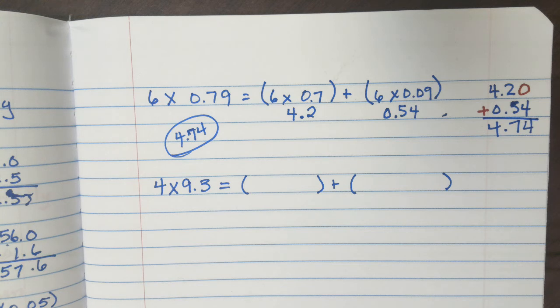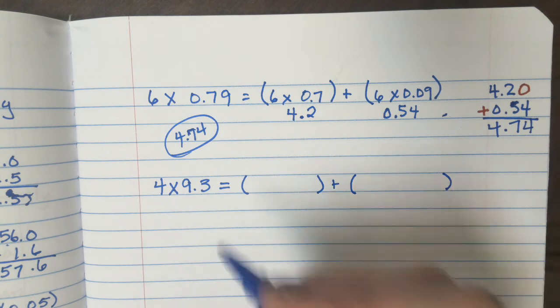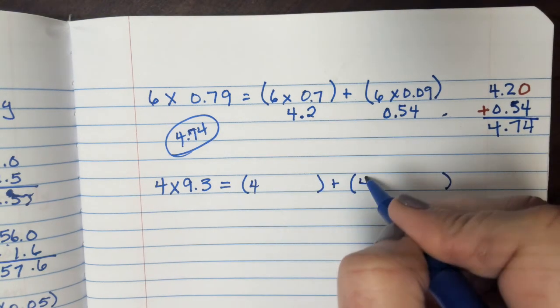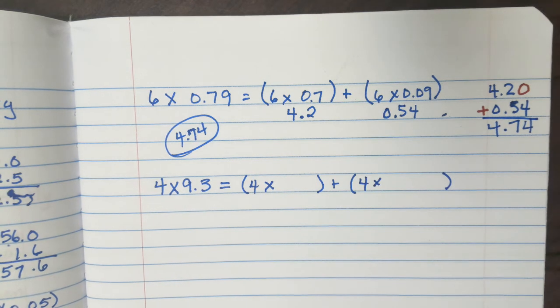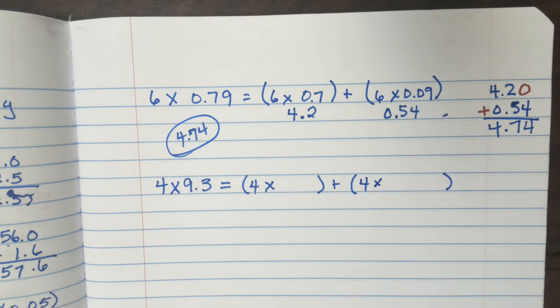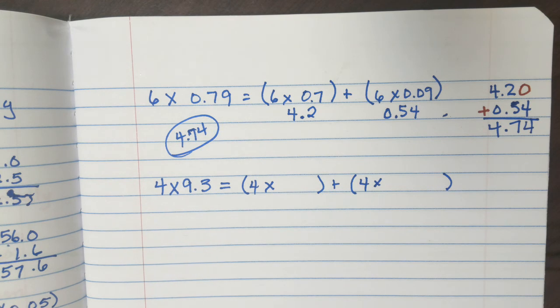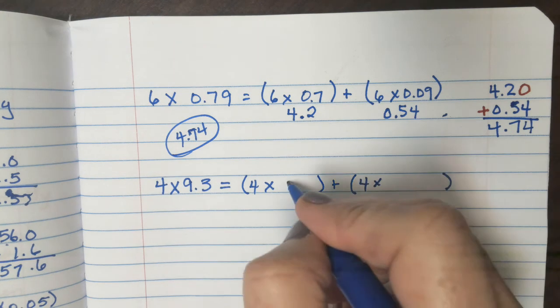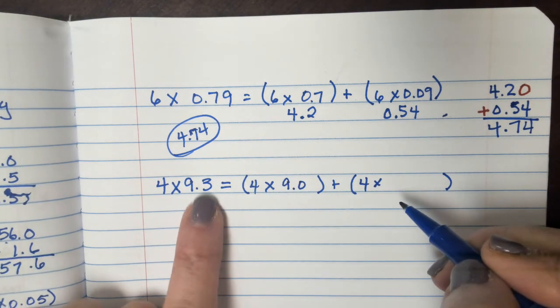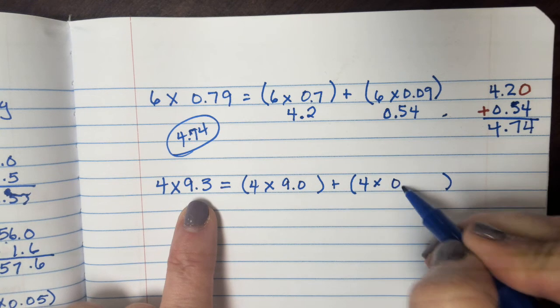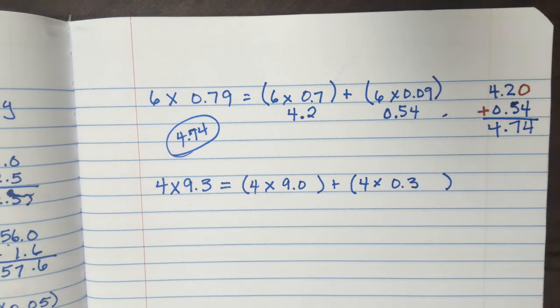Okay, good. Trenton's got it. Trenton, what number am I going to share between both? I'm going to share 4. I'm going to give it to both of them. Now, what does distributive property mean? To give. Okay, good. Cason, I need to break up 9 and 3/10. How do I do that? You put 9 in the first, and then you put 0 and 3/10. Very good. And the next one.